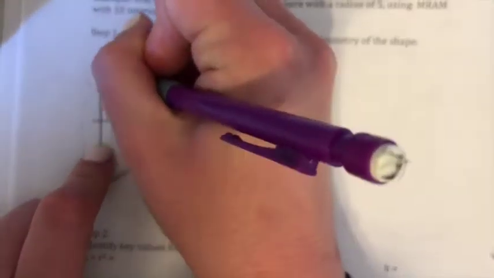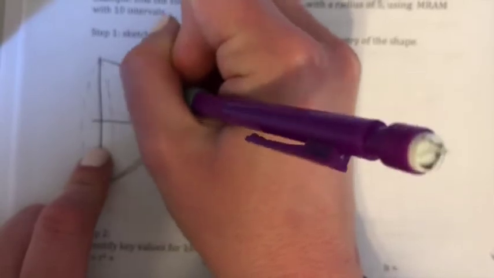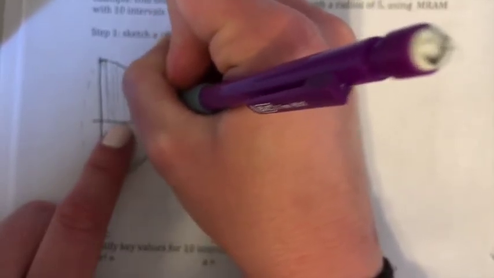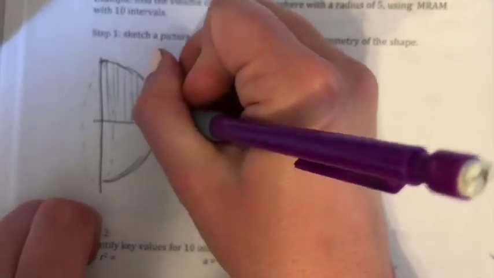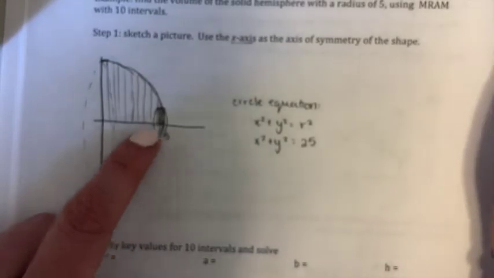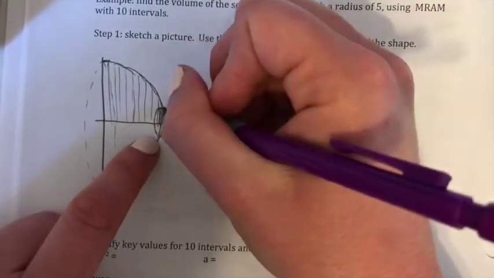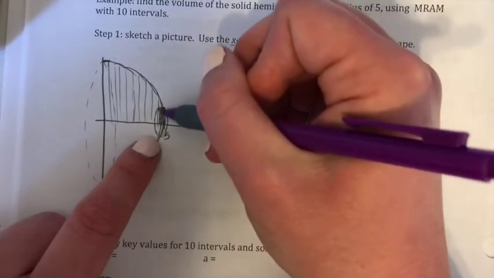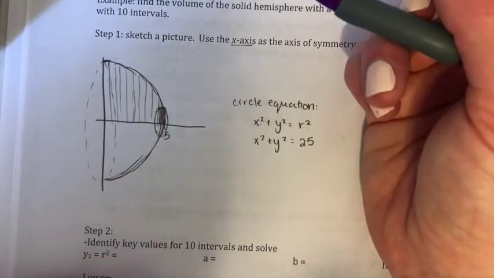If we're splitting this into 10 and we're using MRAM again, I'll do this little one, so the middle point is like there. So there's our last rectangle. We're going to spin that around and it's going to create that little chunk again. Its radius is our y value. So this point here, that's our y value, right? The radius of that little coin is our y value.